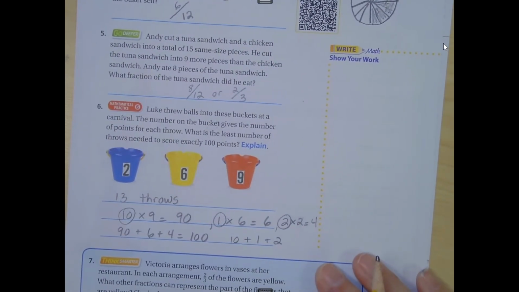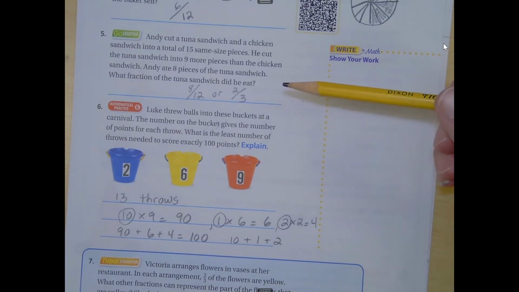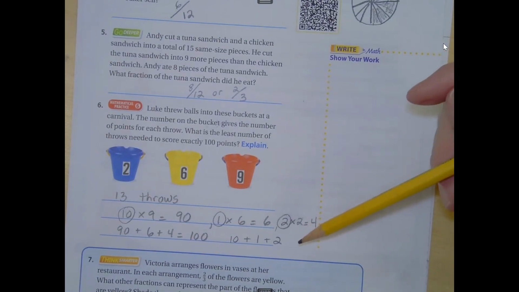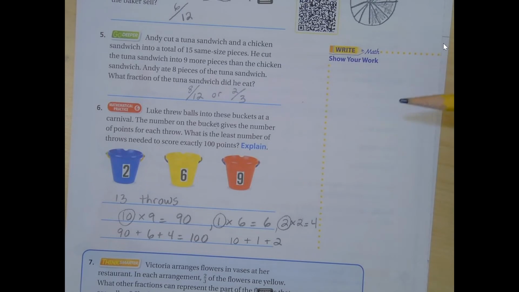Okay, on number 5 and 6, these are the answers. These 2 were really hard problems, so I'm just going to go ahead and give you the answer. What fraction of the tuna sandwich did he eat? He ate 8/12 or 2/3.